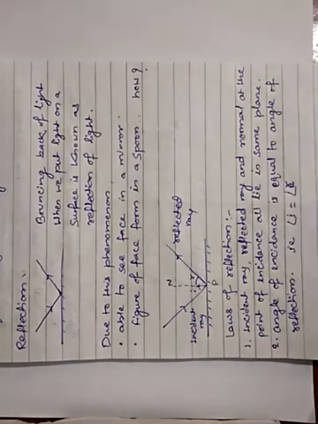At that very time, angle of incidence will be 0 degree. It means that our incident ray will pass through normal. It means that incident ray will be perpendicular to the surface. It means that incident ray will be normal to the surface. This very case is known as normal incidence.